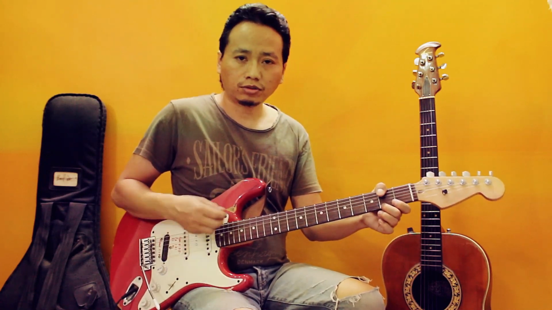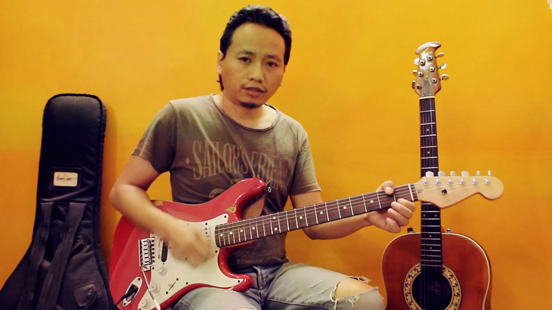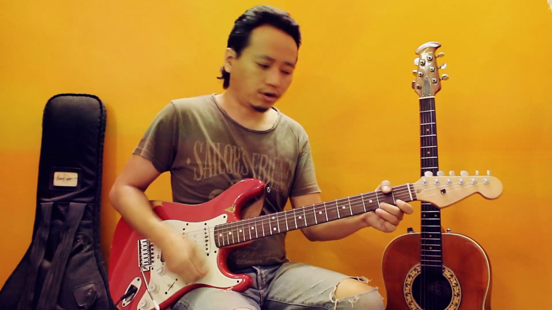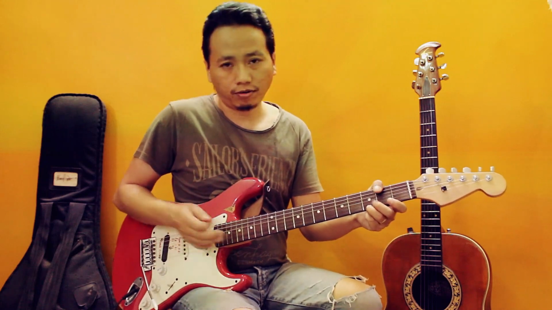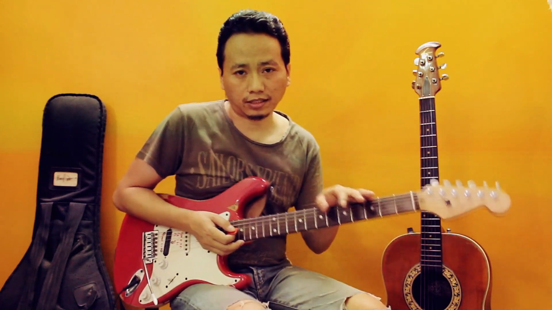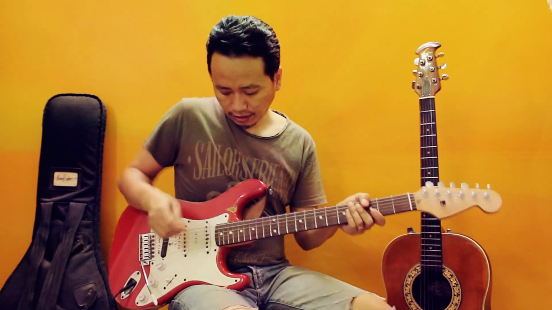Tap your feet. 2, 3, 4. Like this. So this is how you're going to be exercising the right hand exercise.